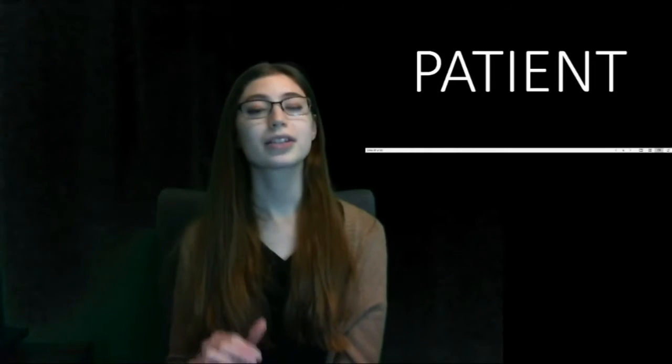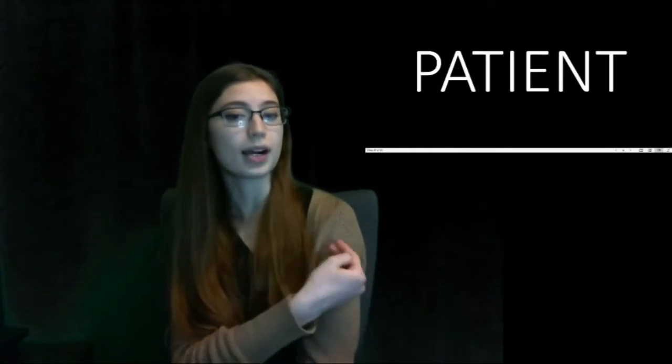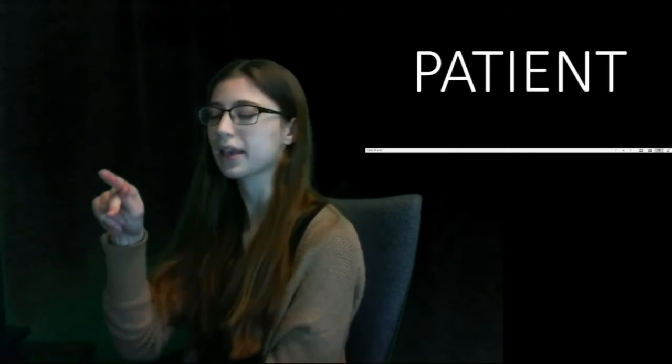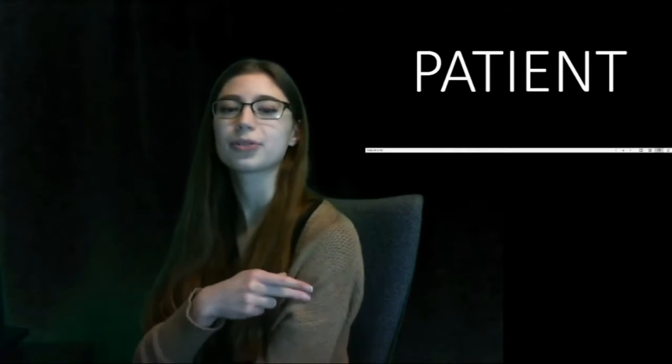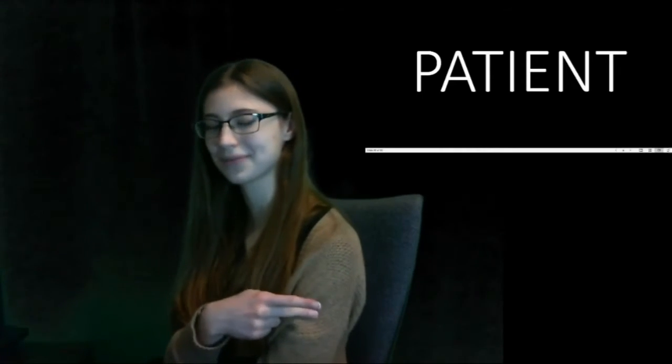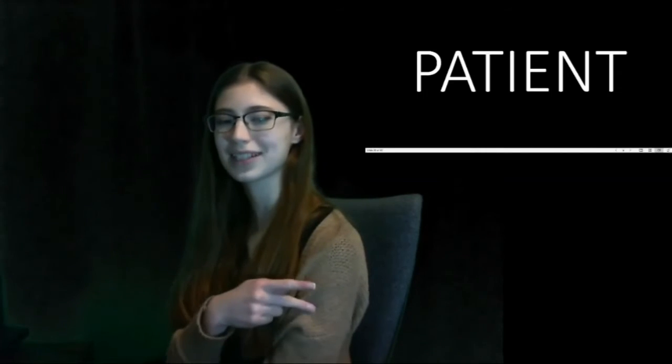Patient. Similar to the sign for hospital, you're going to do that same cross shape, but with a P hand shape. With your middle finger, you are going to draw a cross on your non-dominant shoulder. Patient.